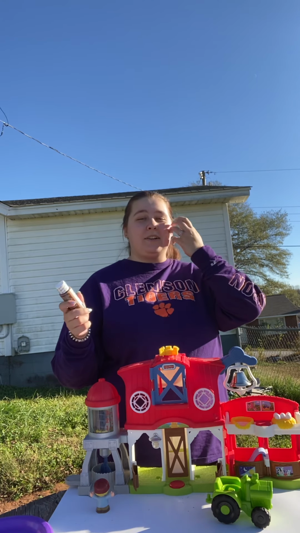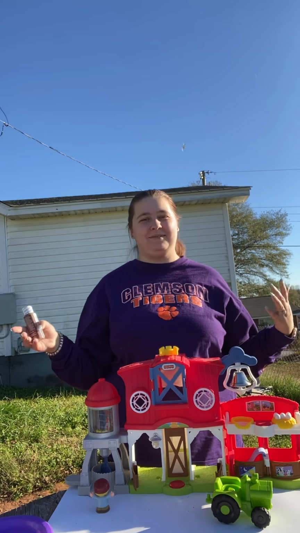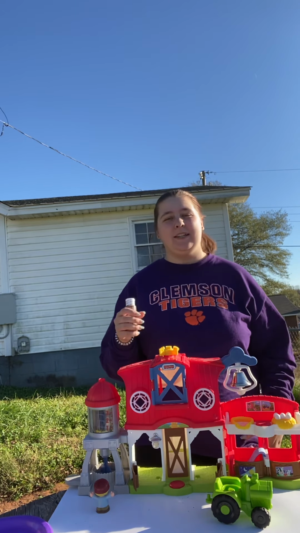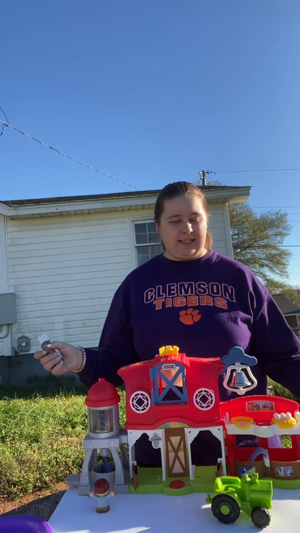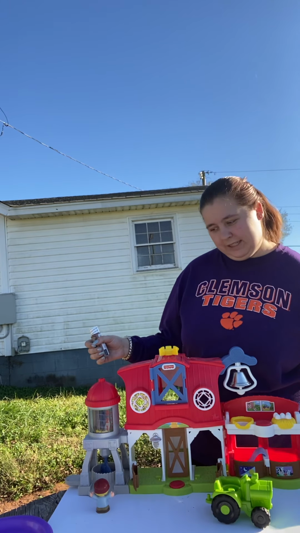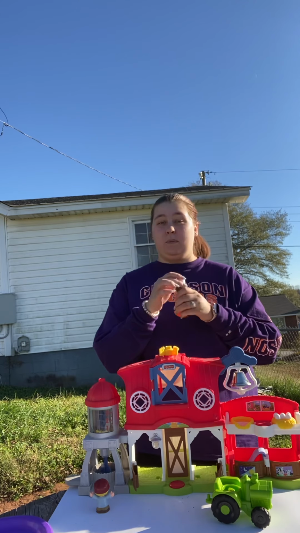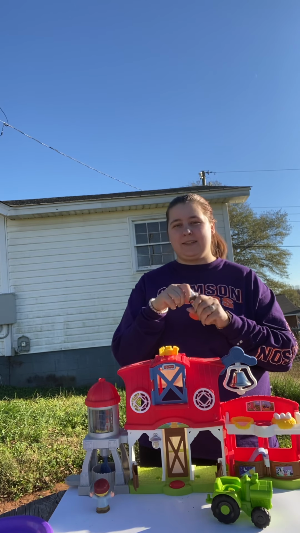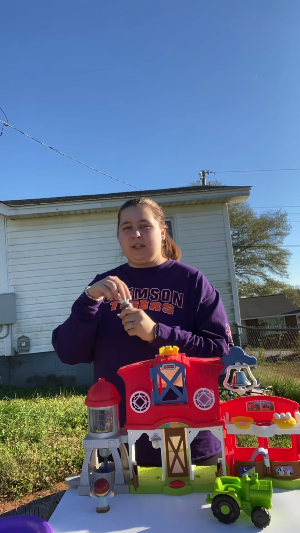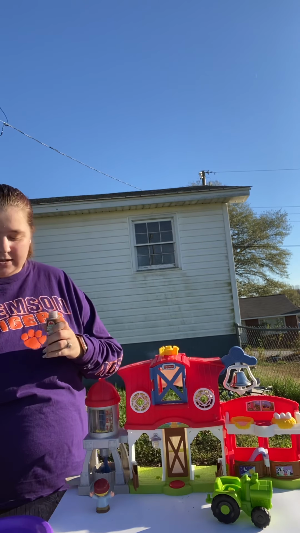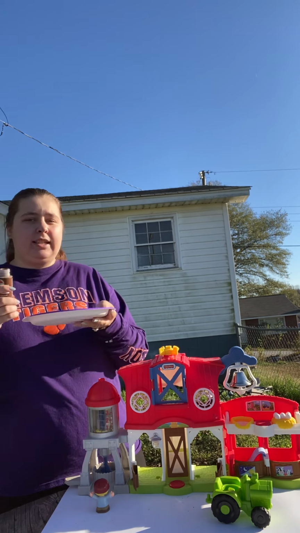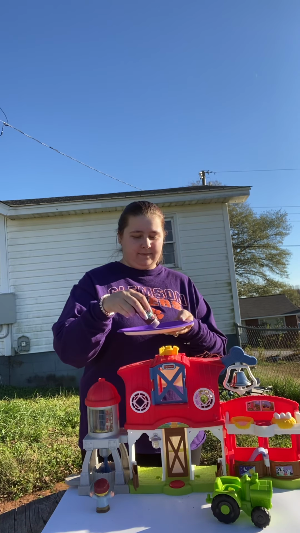Safety first, so explain to the children that the paint stays on the paper, not in our mouths or anything like that, because it is toxic. So I'm going to show you what my lesson plan is. What you'll do is put the paint for them in the paper plate.